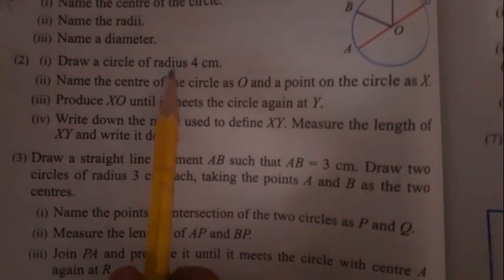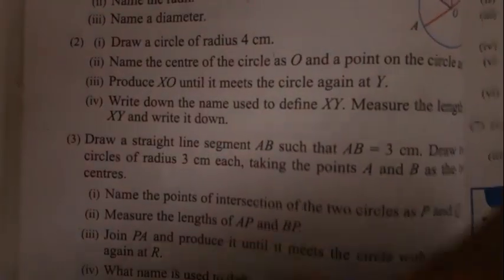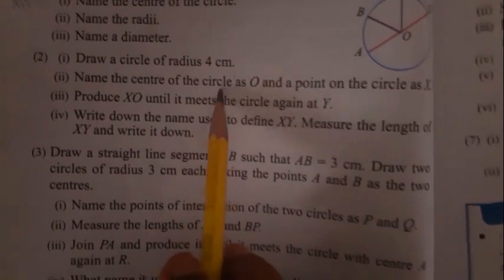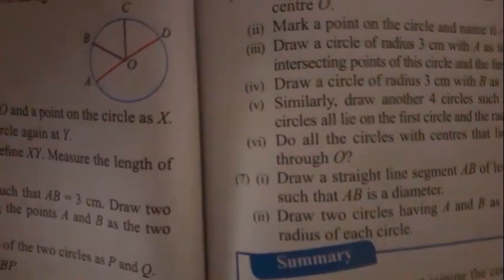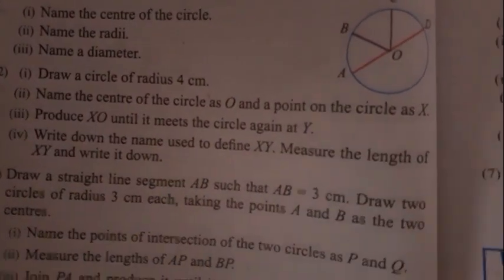Draw a circle of radius 4 centimeters. Now you know you have to take your ruler and the pair of compasses and take 4 centimeters and draw the circle. After drawing the circle, name the center of the circle as O. Right? O. What is the distance here? 4 centimeters.